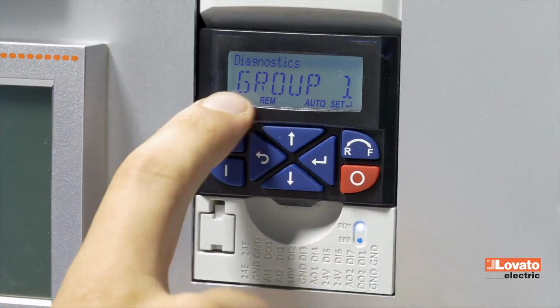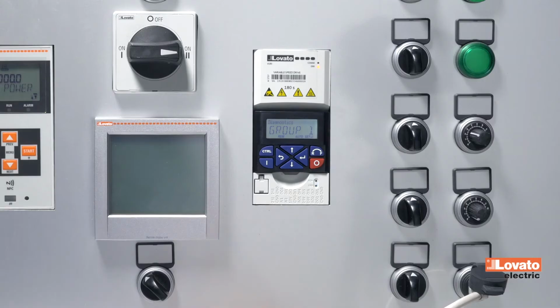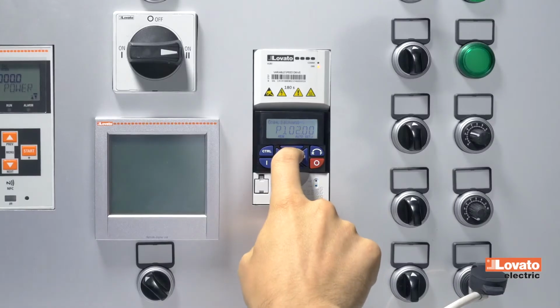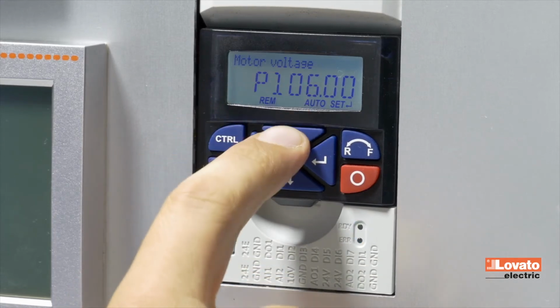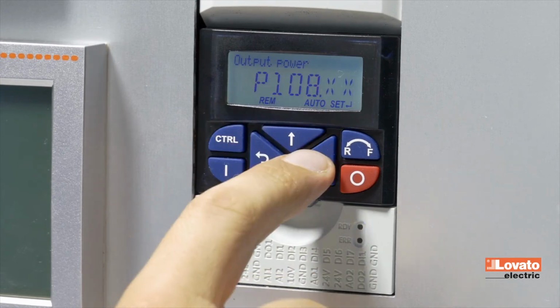Group 1 is used for diagnostics, for monitoring variables and drive measurements. Motor frequency, current draw, motor voltage, torque, power, and so on.